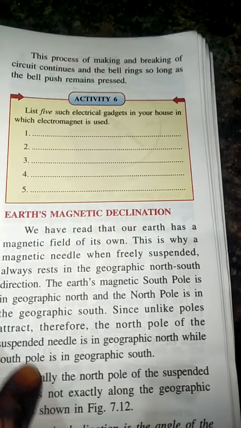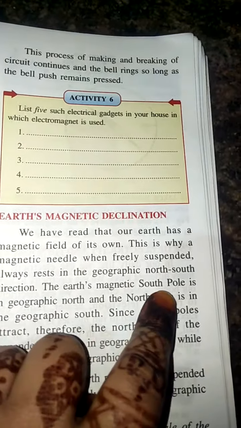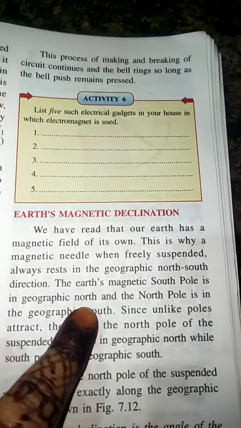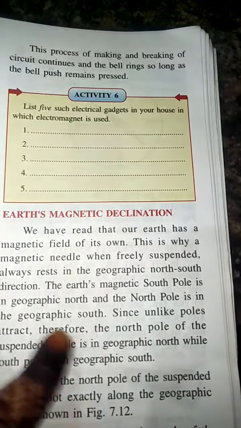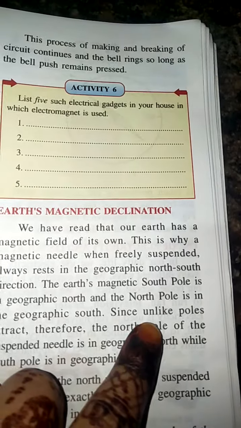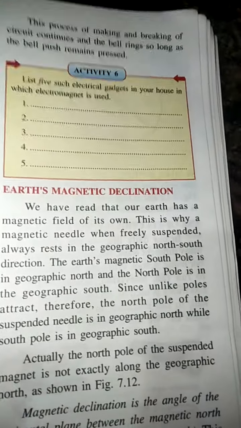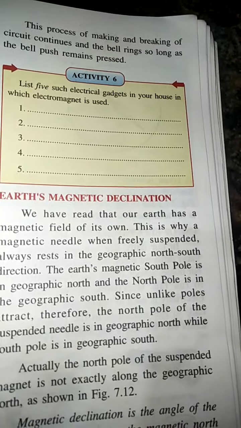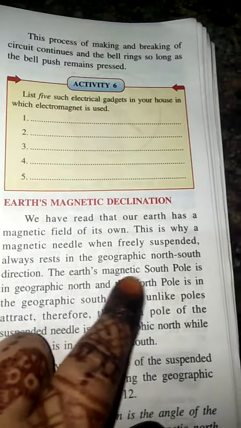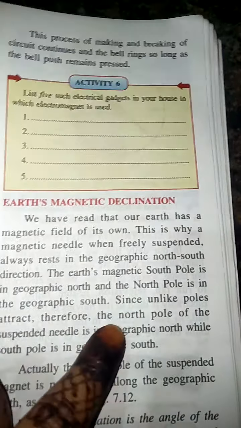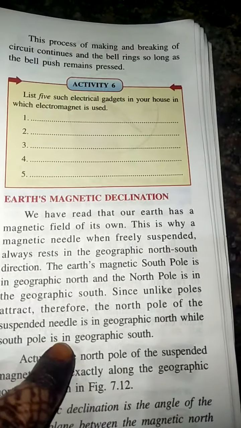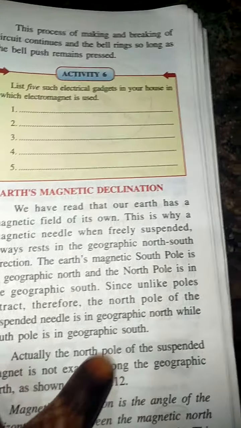Let me read it again for you. The Earth's magnetic south pole is in geographic north, and the north pole is in geographic south. Now, because we all know that children, unlike poles attract each other, therefore the north pole of the suspended needle is in geographic north, which is actually what? Magnetic south, and the south pole is in geographic south. Okay.